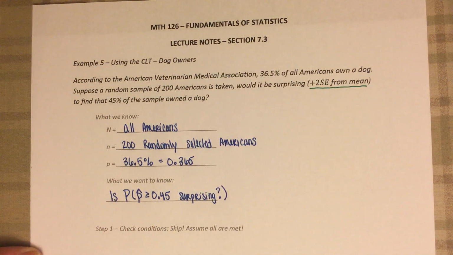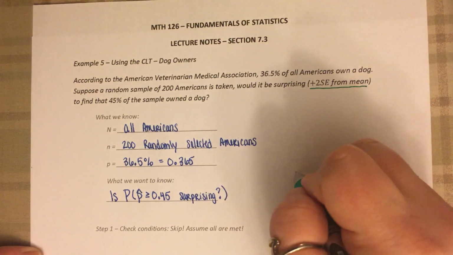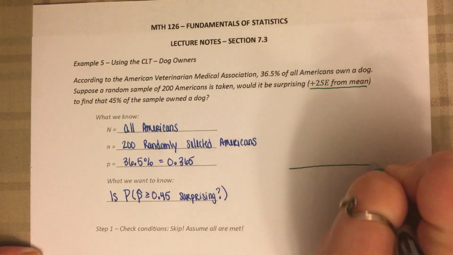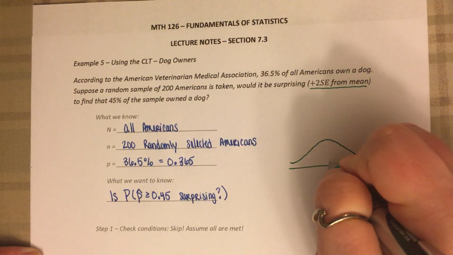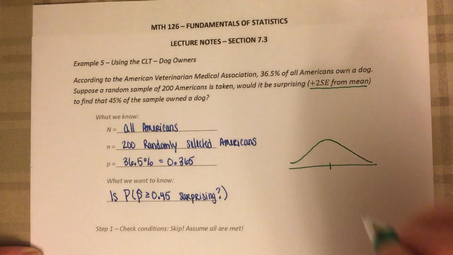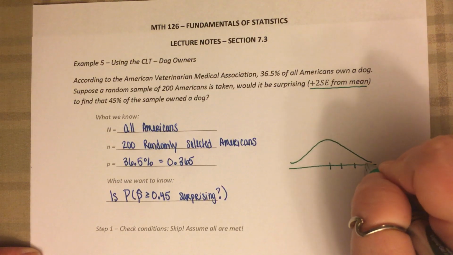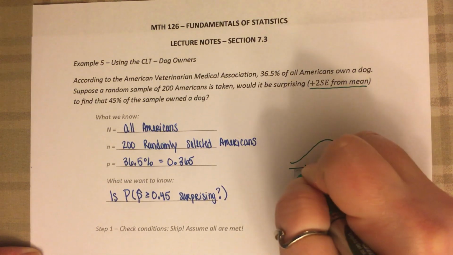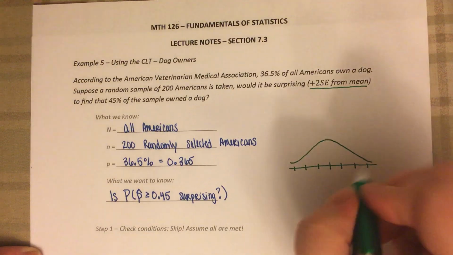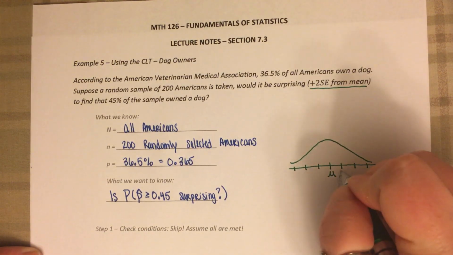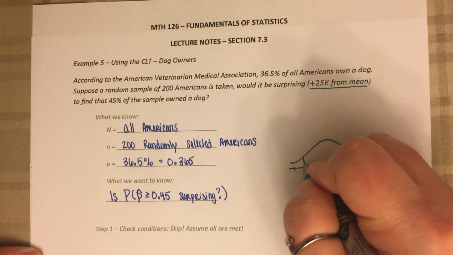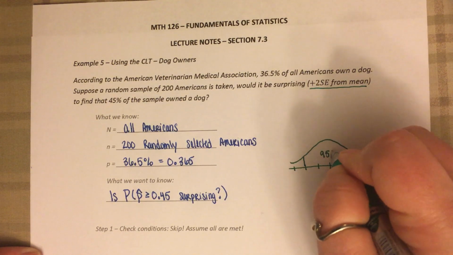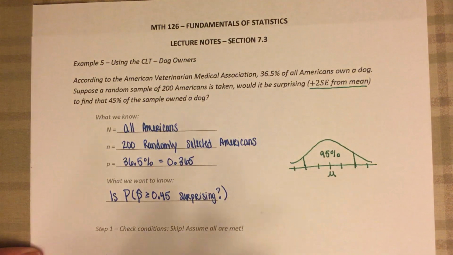All right, so what this means is more than 2 standard deviations away from the mean. Going back to our empirical rule, I'm going to draw out a little sketch here. When we're thinking about our normal curve and our empirical rule, we have our mean in the middle, and then we go out 3 standard deviations in each direction. So this is our mean. There's +1, there's +2. There's -1, there's -2, and in the center part here, we have 95%.